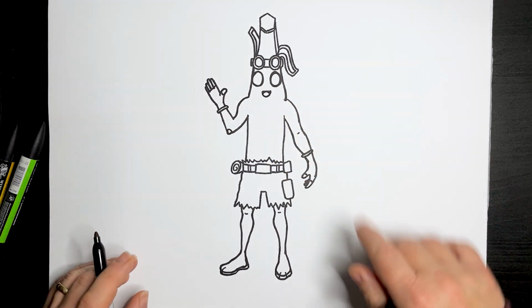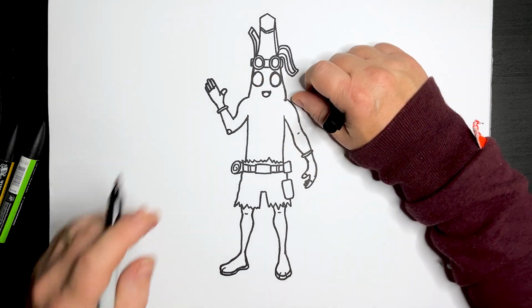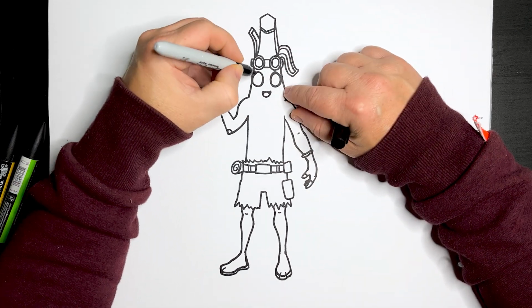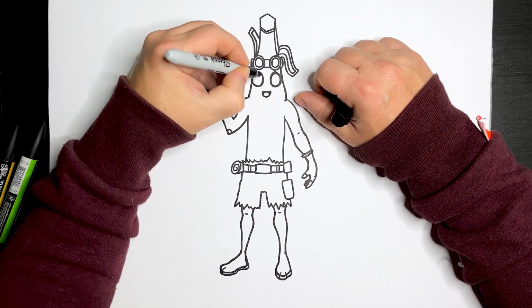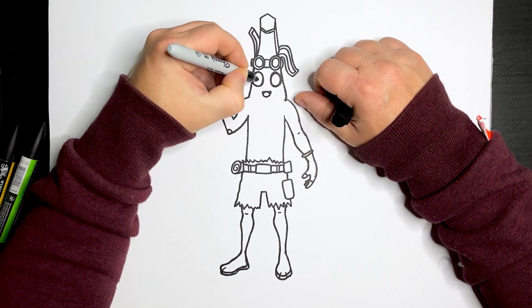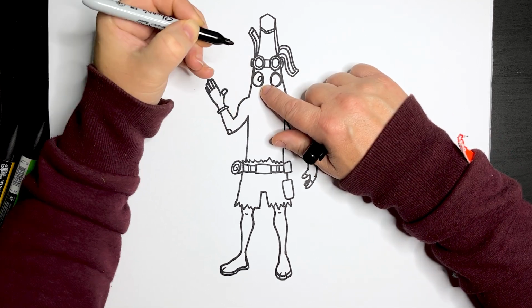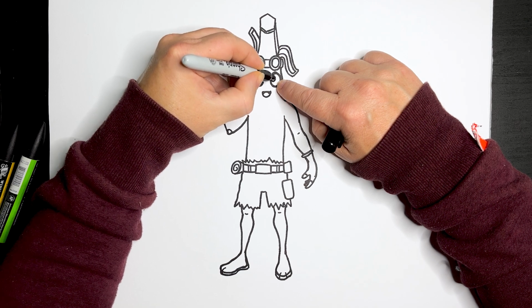Okay. That's pretty cool. The only other thing I'd like to do right now is just go in and make sure these eyes are a lot more Peely-like. And to do that, what I'm going to do is fill them in with some black colour. And to make them pop, I'm going to pop a circle here on this left eye. The circle's going to go to the right. On this right eye, the circle's going to go to the left. So a little circle in there.